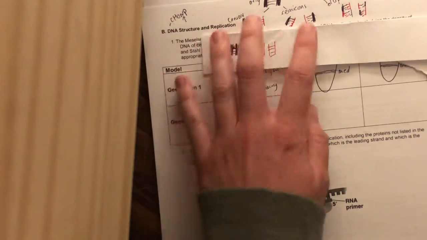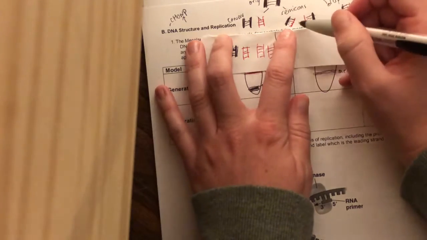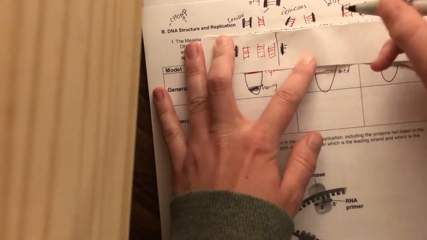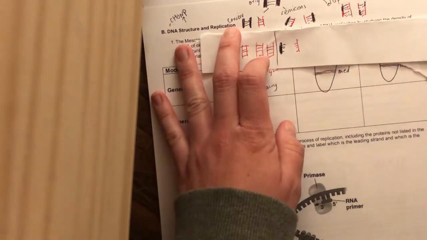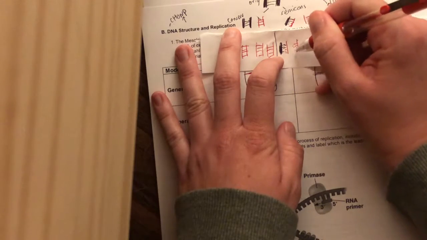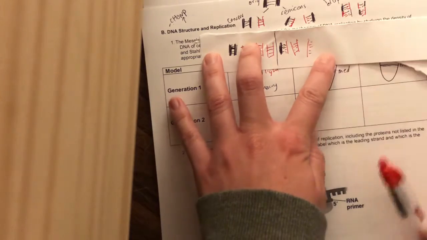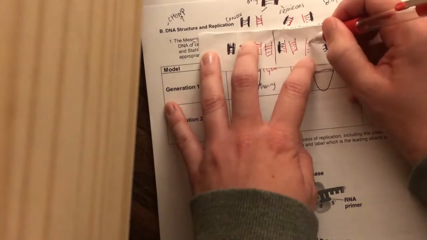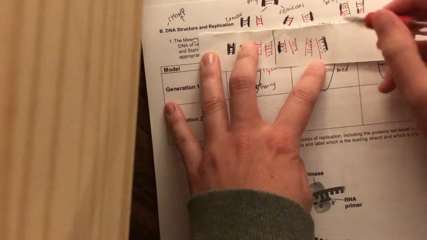Okay, semi-conservative model. Ooh, this is going to get a little crowded. Semi-conservative model means that both of these are going to split open. So I'm going to draw the original black here and the original red out here. And we know that they will fill in with new red. Okay, then we're going to split this one as well. That's the original, and this original. It's also going to fill in with new red. Okay, so that's semi-conservative.